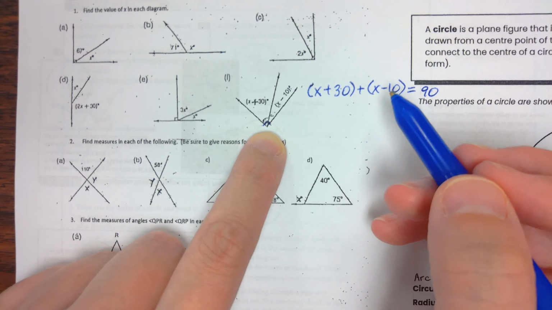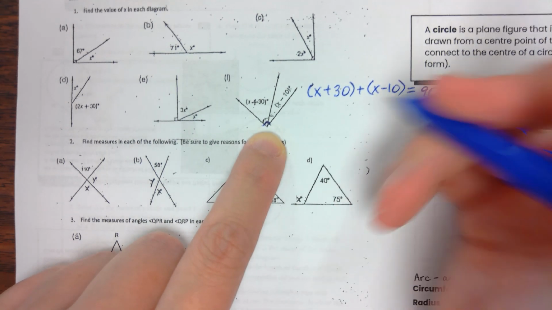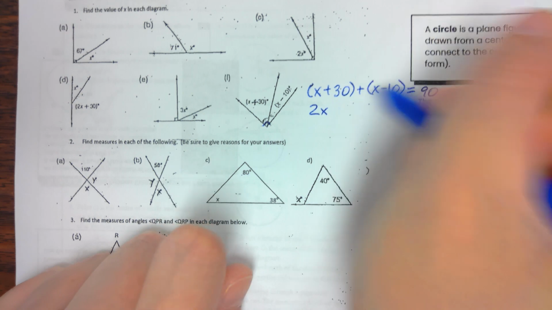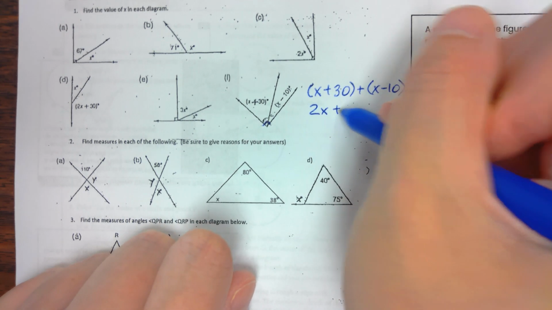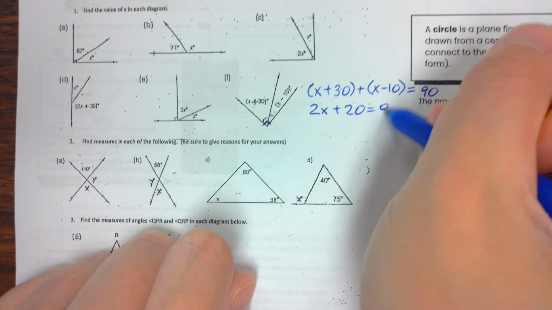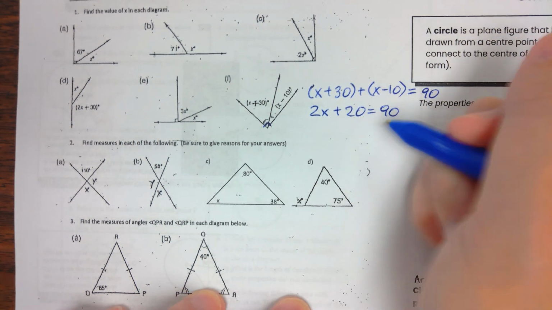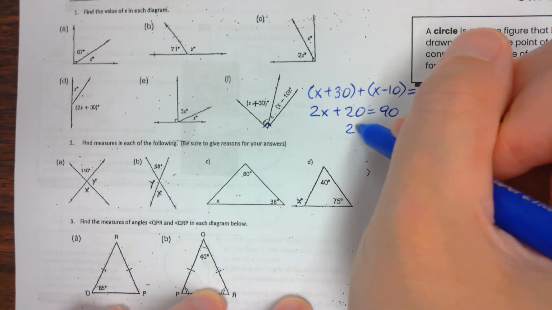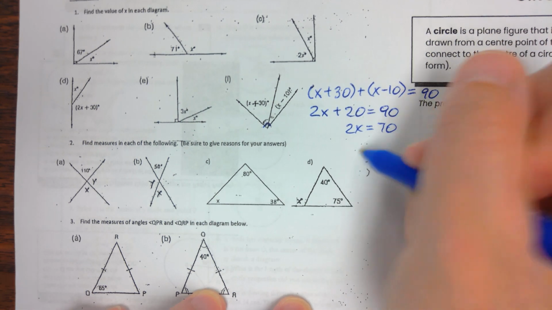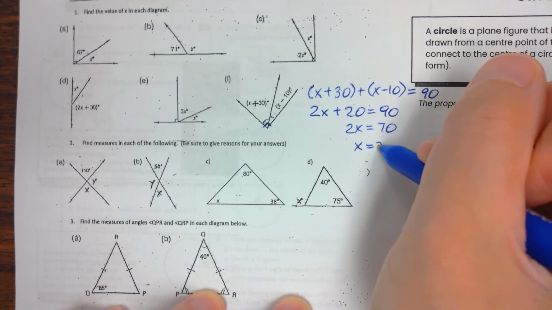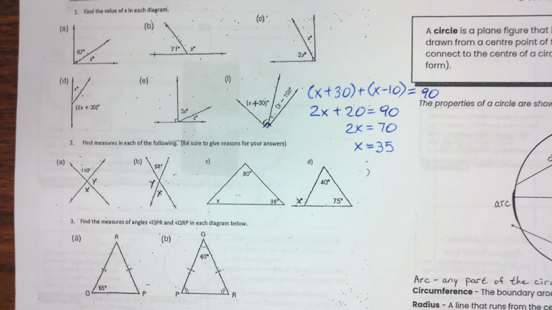We've been working on it since chapter 4. So add up the x, collect the numbers. So 2x plus 20 equals 90. So now you know why I focus so much on the algebra, because it keeps coming back. Move that 20 over, so 2x equals 70. And then when you divide it by 2, x equals 35.